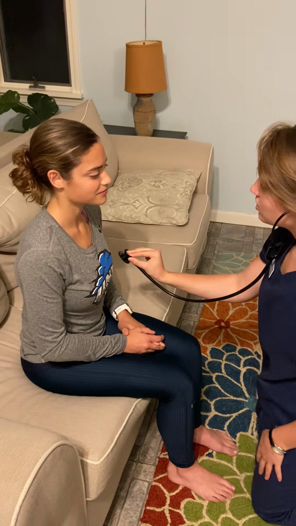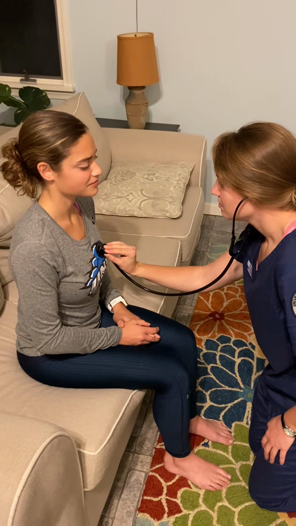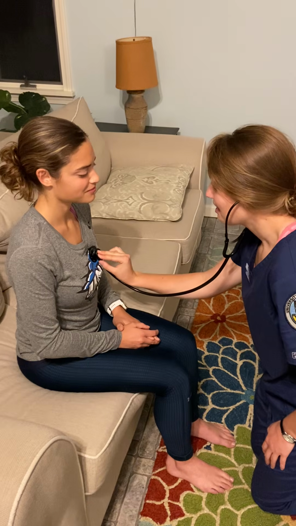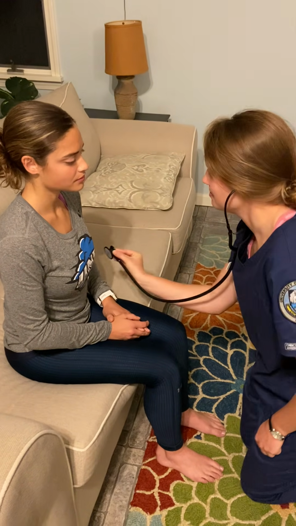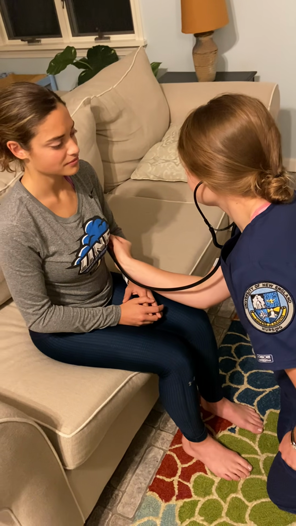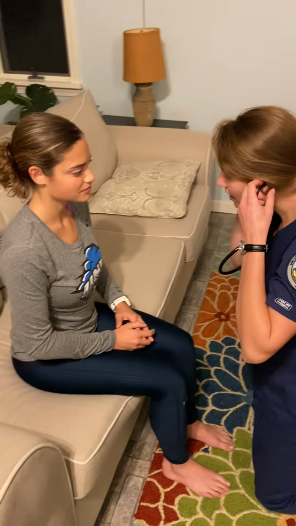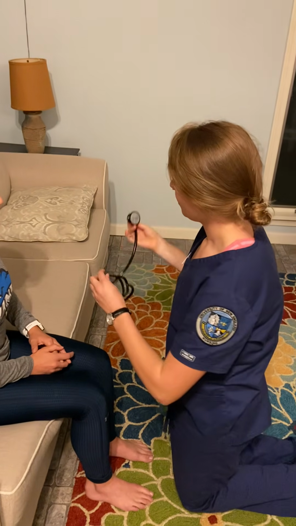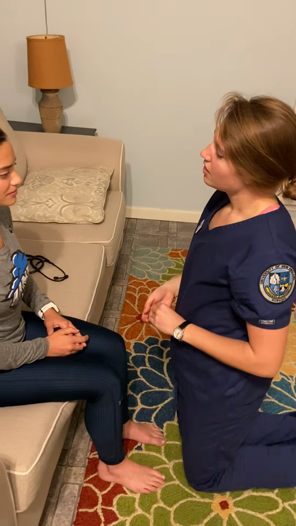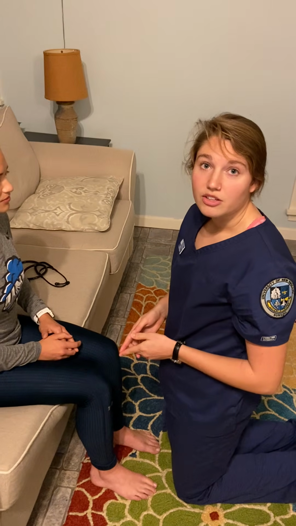Then I'll be moving down to the tricuspid area. Lastly, I'll move down to the fifth intercostal space to the mitral area. S1 and S2 are both noted, and she appears to have a regular rhythm.